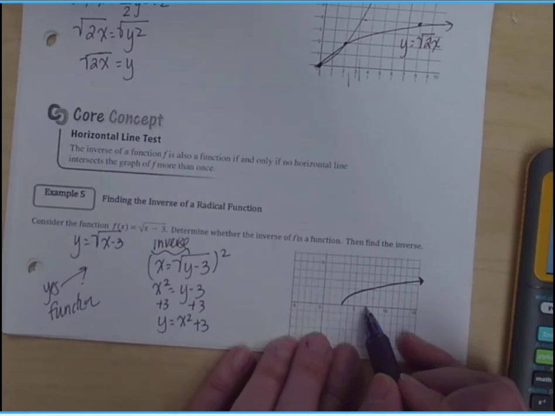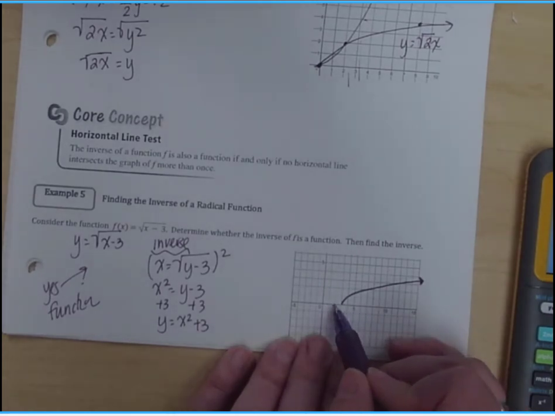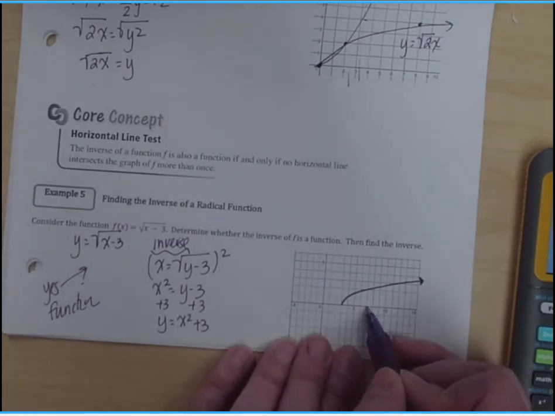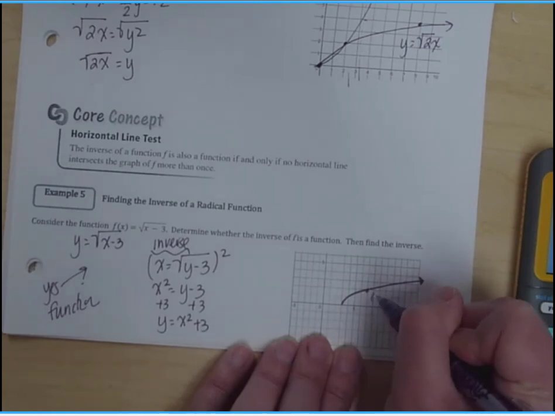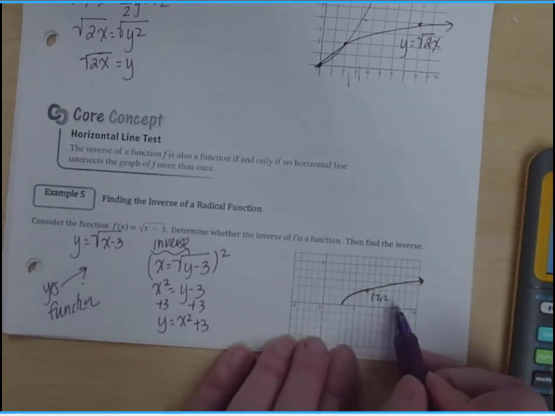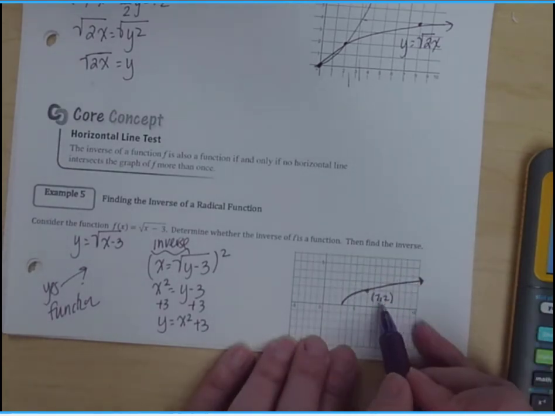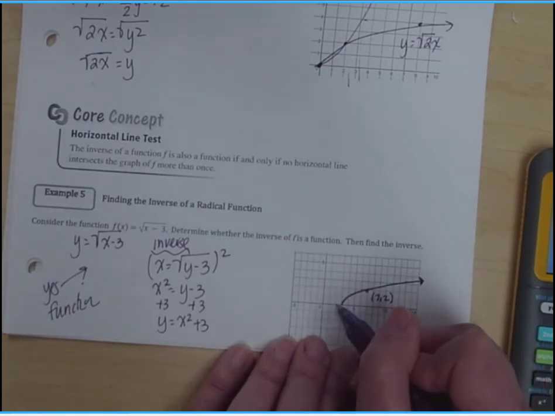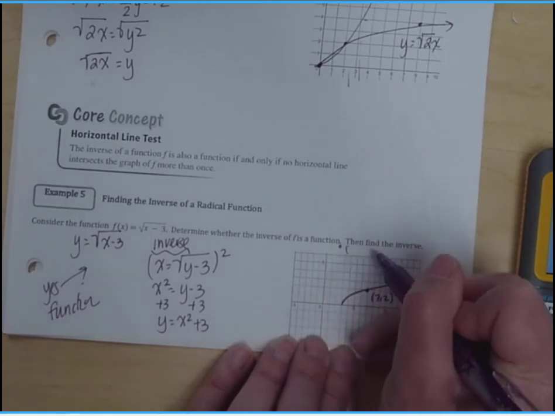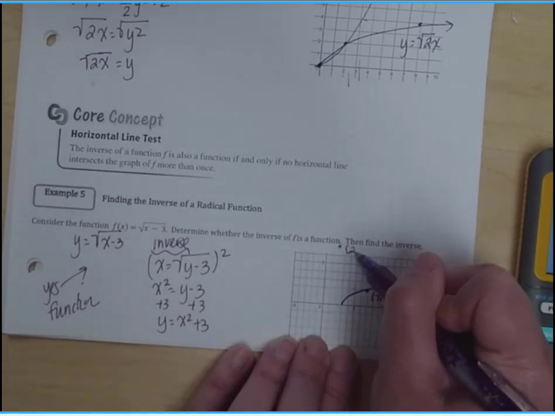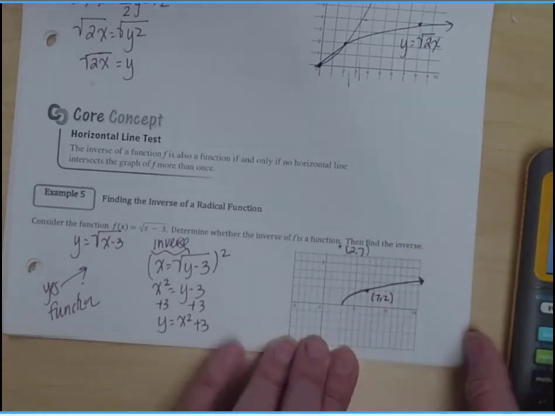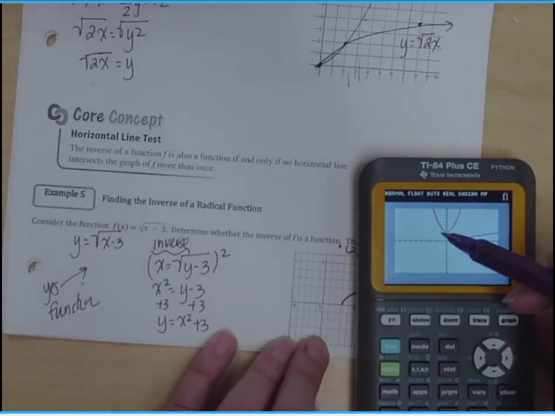Well, if I look at a point here, I've got 1, 2, 3, 4, 5, 6, 7. And this part right here, 7, 2. So what would the inverse of that be? Well, that would be 2, 7. So it's 2, 1, 2, 3. So I'm right about here. This is 2, 7. So I know I'm going to look at this function right here.